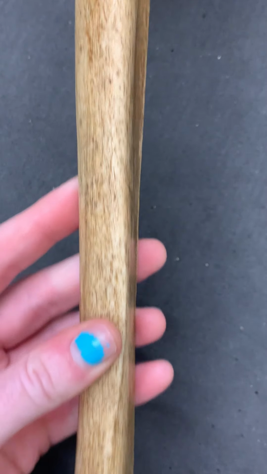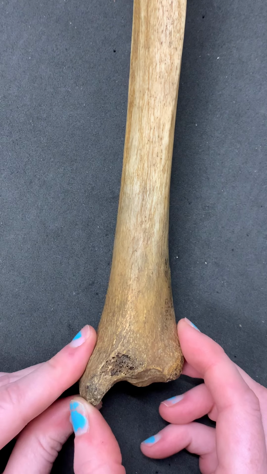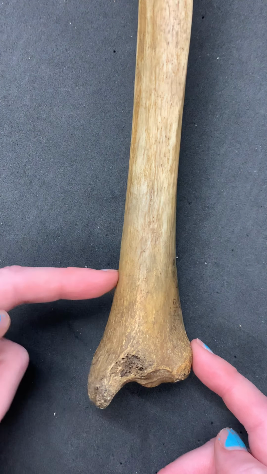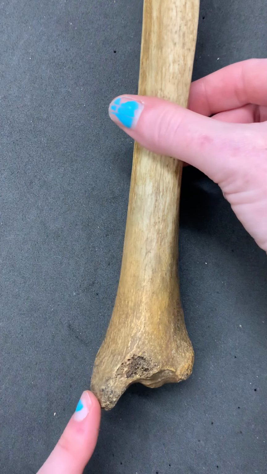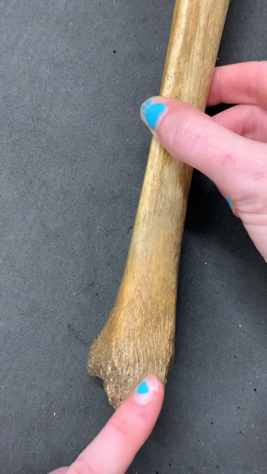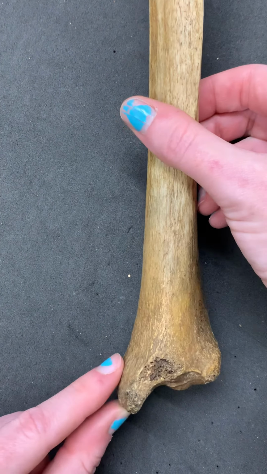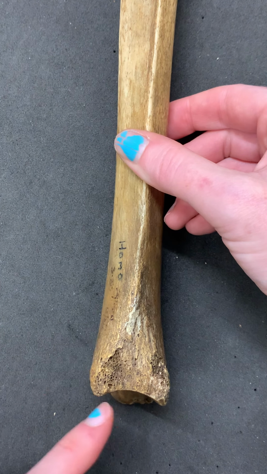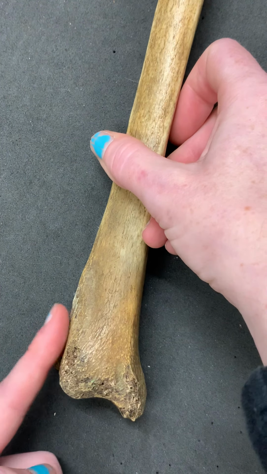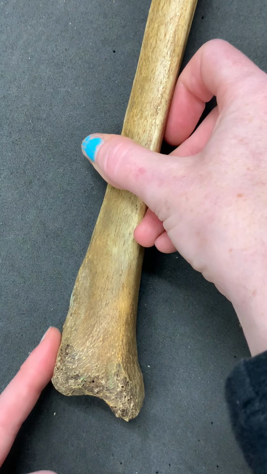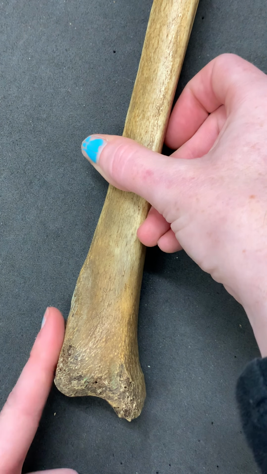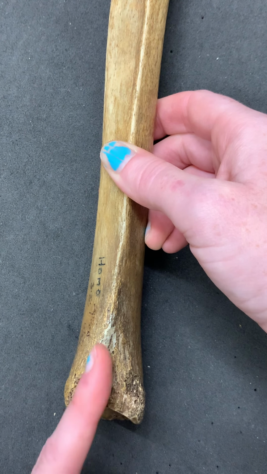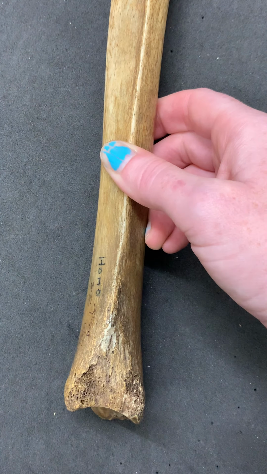So right, back to the anterior side, and then here we are at the distal end. Obviously big features here, medial malleolus, this great big projection of bone on the medial side. And then on the lateral side, we have this slice out of the bone almost, so another little concave area. This is the fibular notch, because this is where the distal part of the fibula sits.